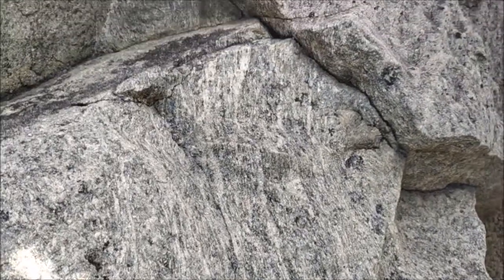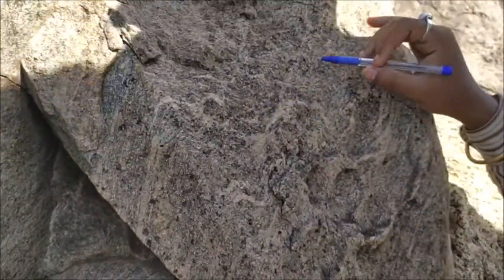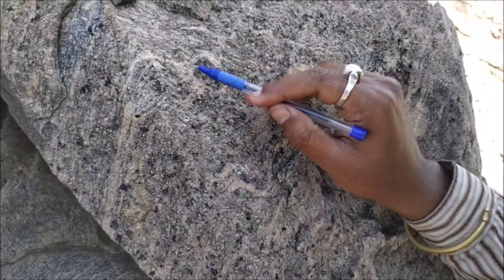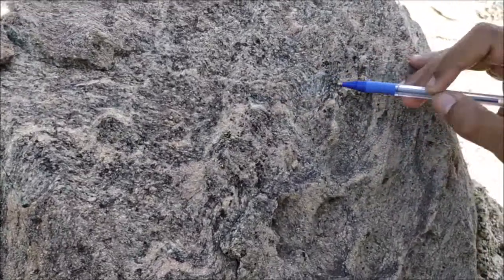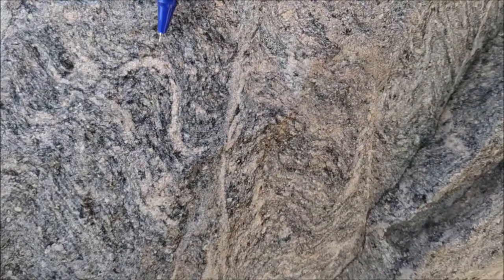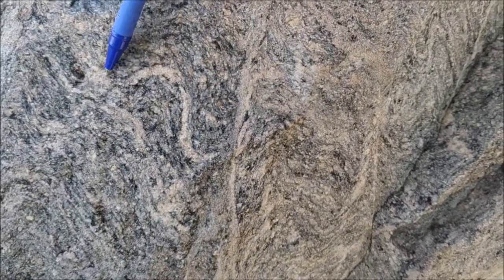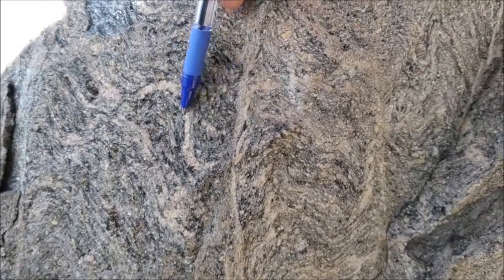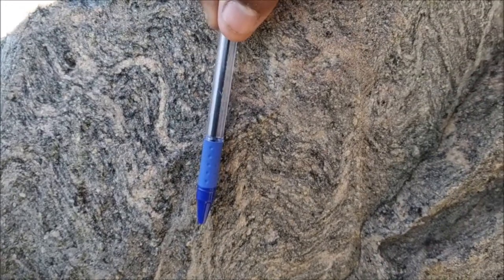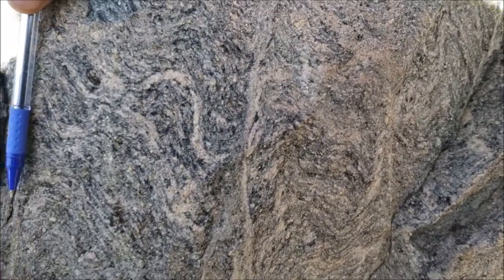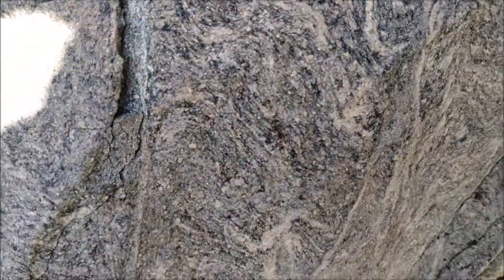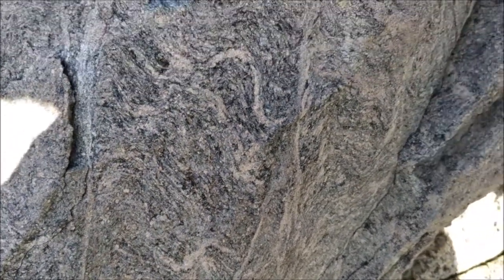Gneissosity is defined in such a way, and if you focus here you can see the folded structures. Small scale folds, rootless folds. You can see the folded structure defined by gneissosity, and you can see the cleavage planes. These are the cleavage planes here also, axial planar cleavages.